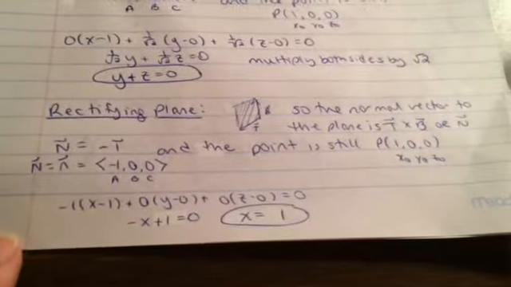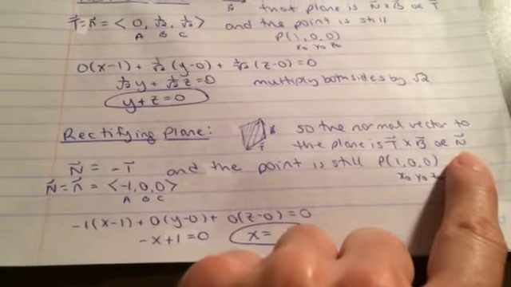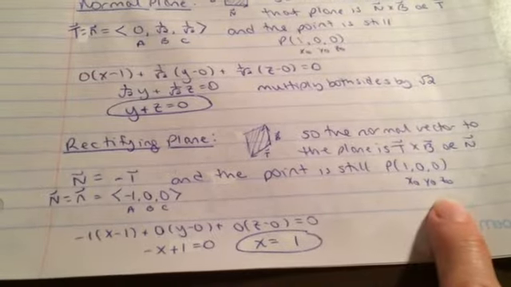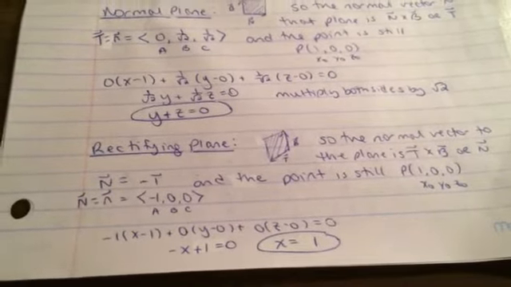And then lastly, the rectifying plane. The capital N is the normal vector, so that's what I'm using for my lowercase n. Again, still the same point. And this one's really nice. So those are my three planes.